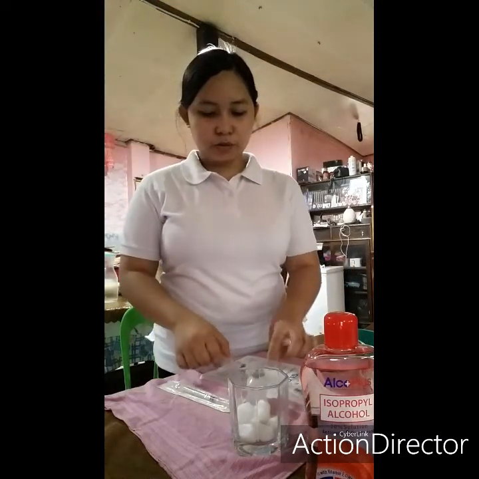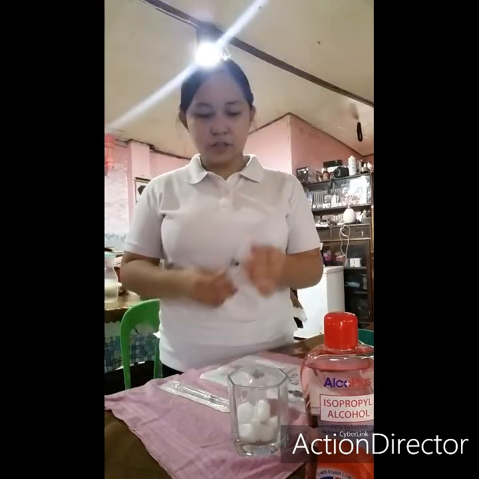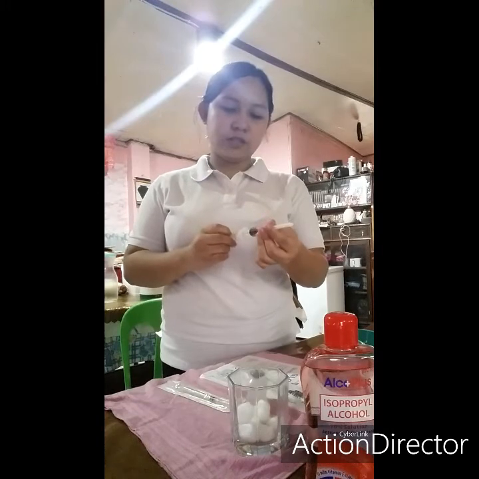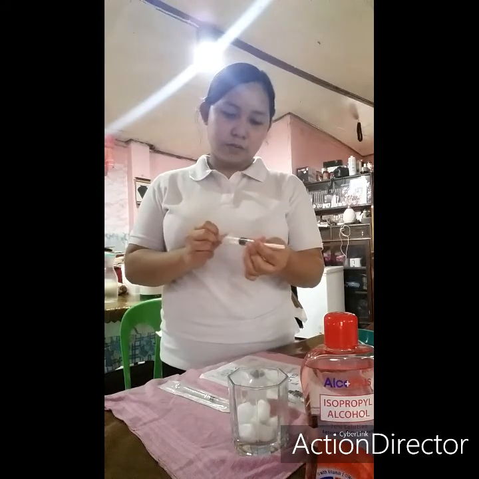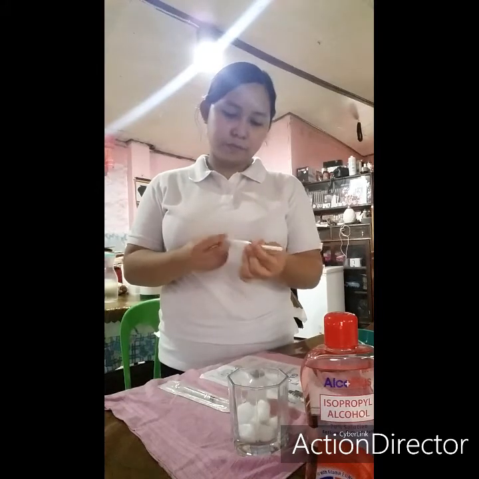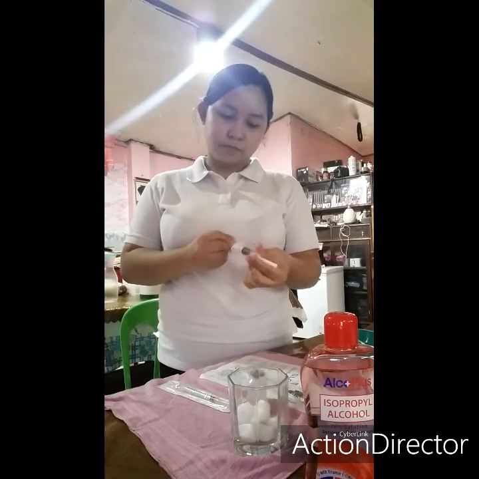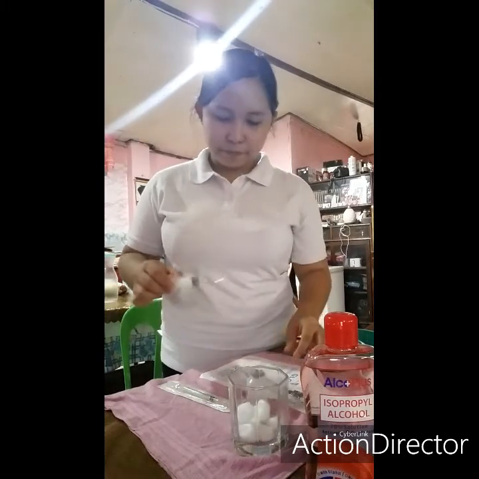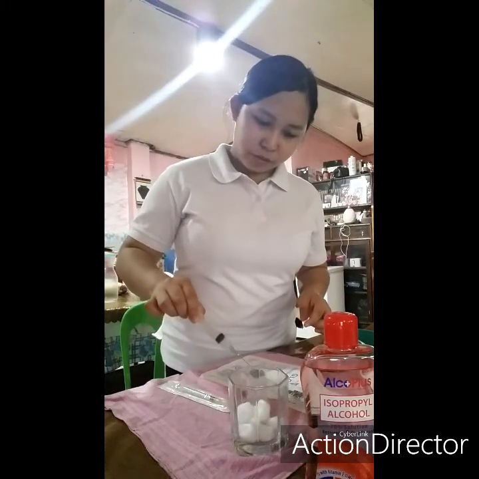And now, aspirate the medication. Uncap. Check and loosen the plunger. Then put 2 ml of air inside the syringe. Then uncap and inject the air into the vial.